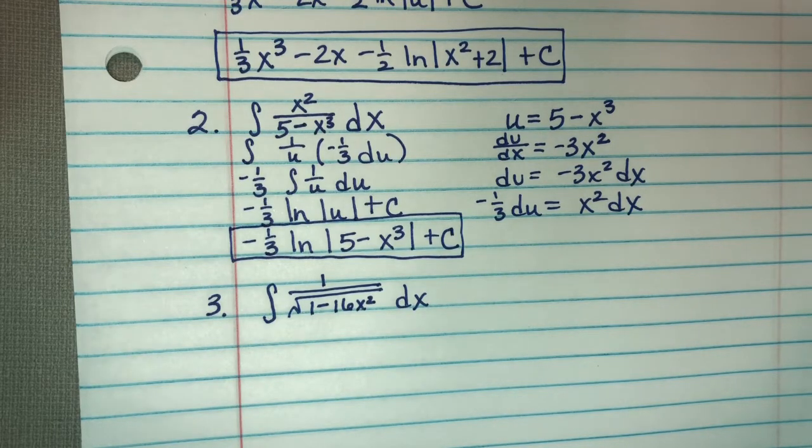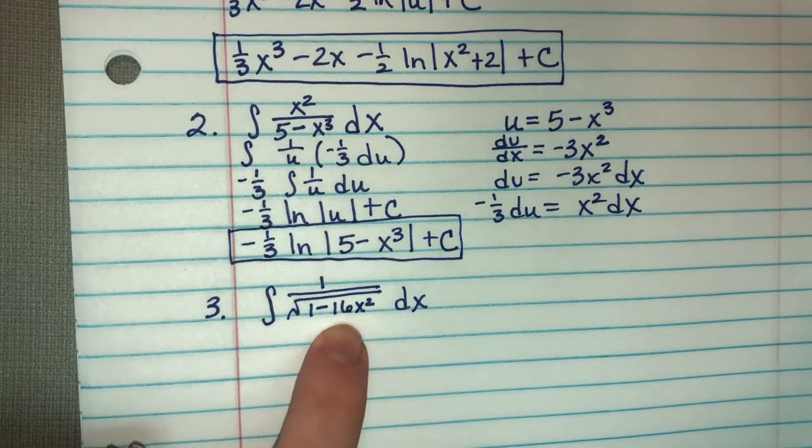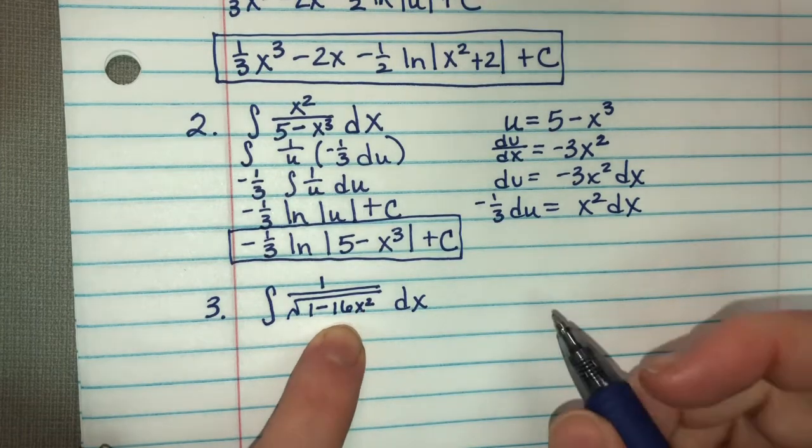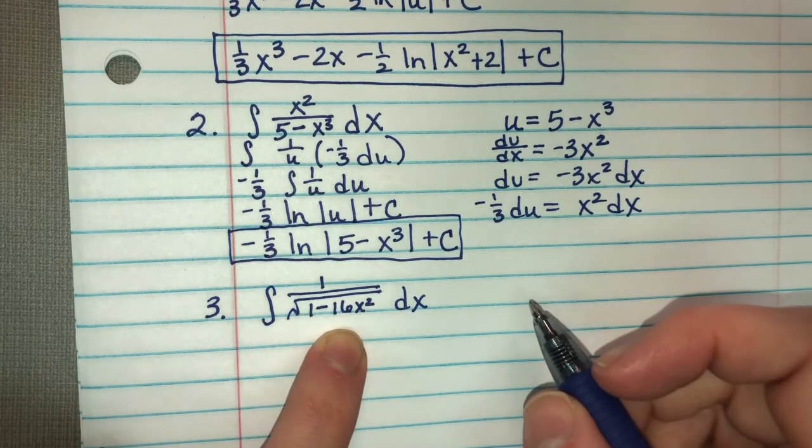Now, when you do the derivative of the inverse sine of x, you get 1 divided by the square root of 1 minus x squared. So this matches, except for we have this 16 in front of it. So I want you to think, this is like there's something substituted in where the x squared was. Can you figure out what that is? Because that is our u.